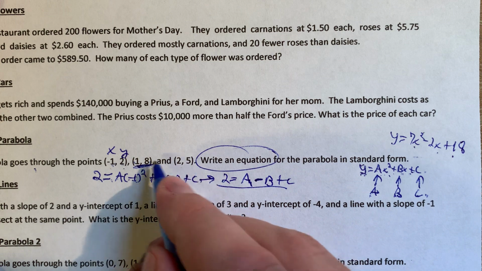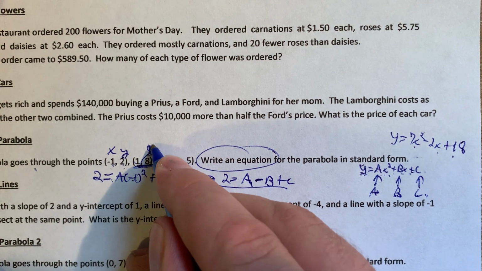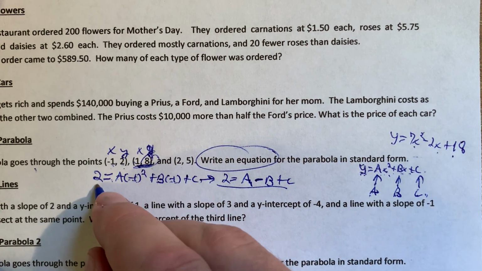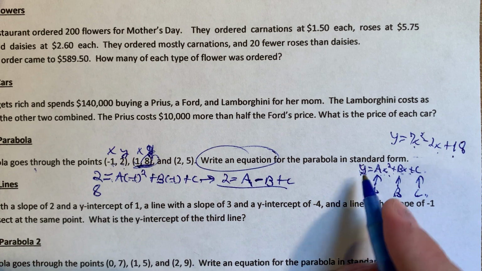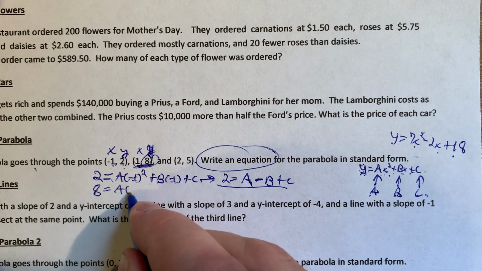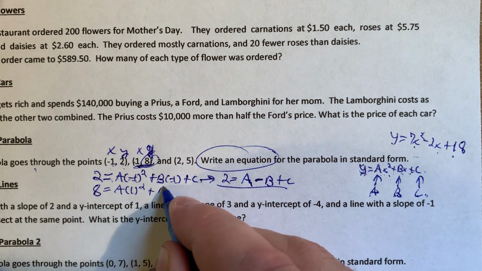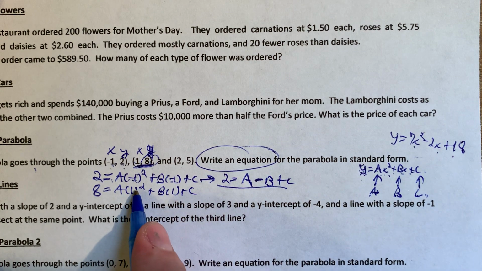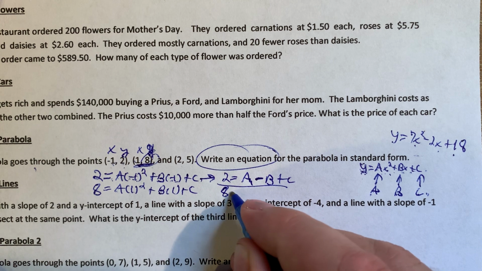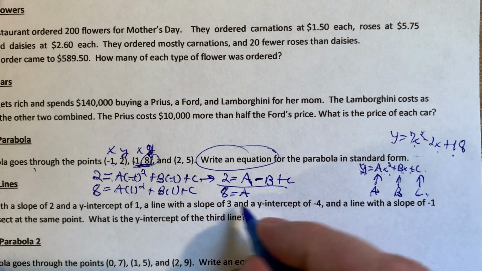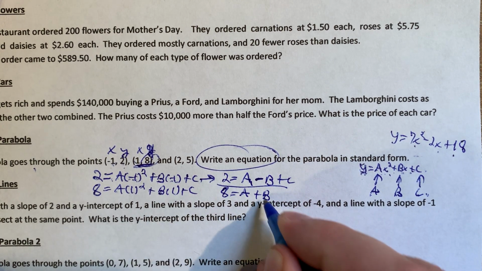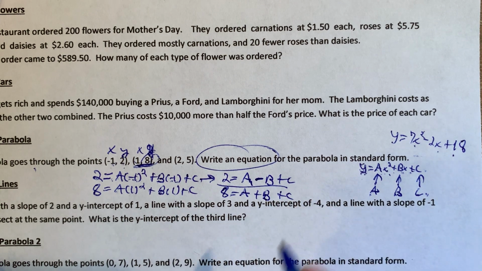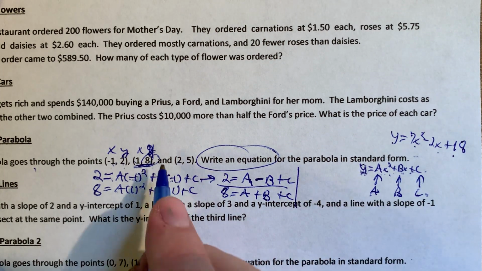And hopefully we notice that y will be 8 here, and x will be 1. So we will get 8, because that's y, equals a times 1 squared plus b times 1 plus c. Now, this will simplify. 1 times 1 is 1, and 1 times a is just a. So it'll just be a. b times 1 is just b. We don't need to put the 1 in front. And c is c.